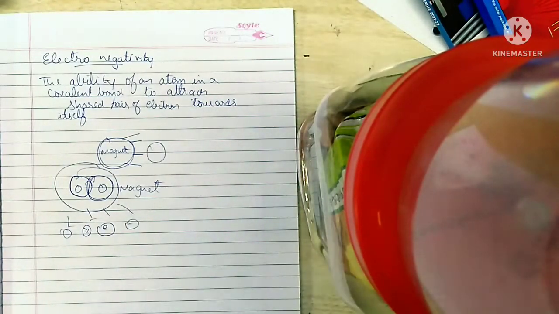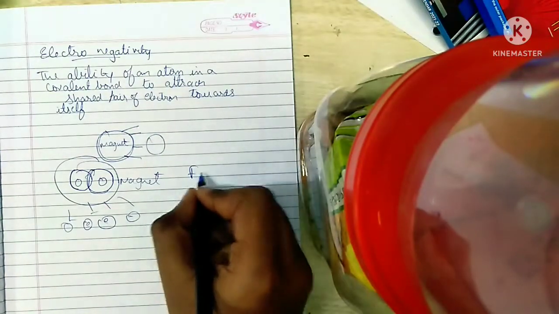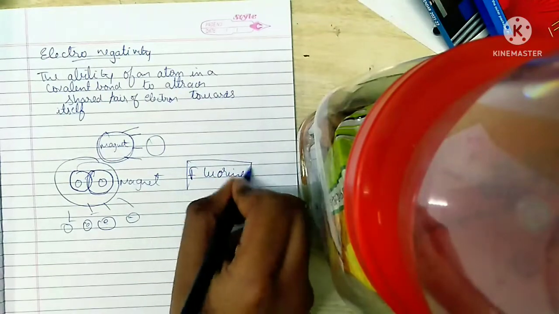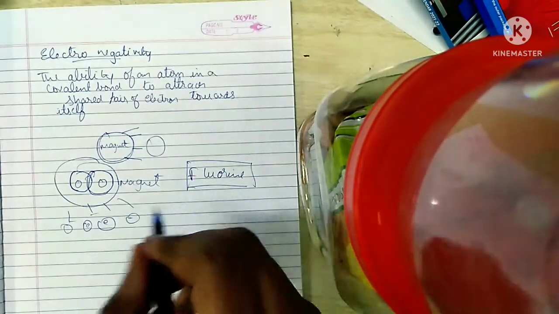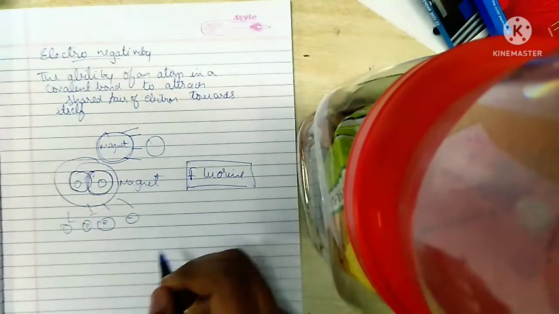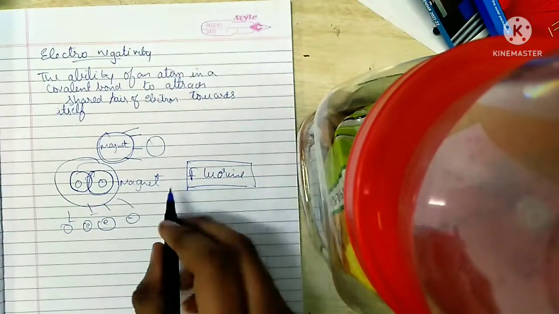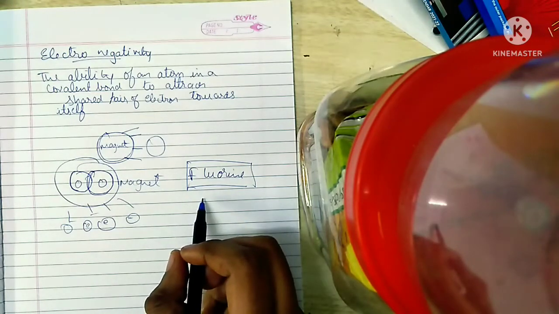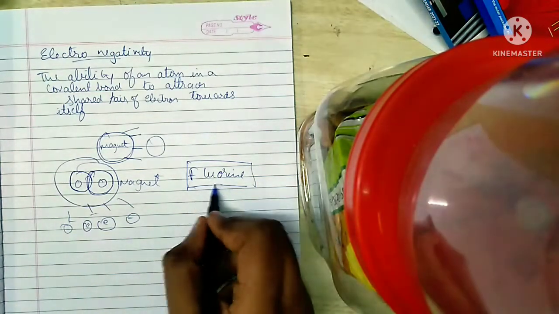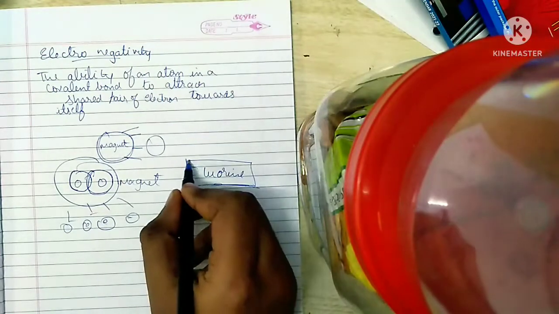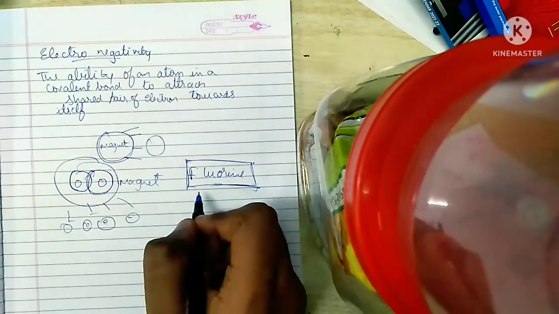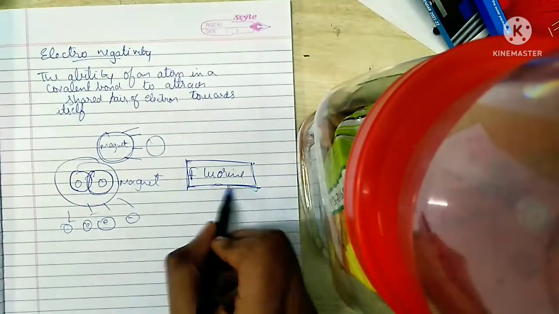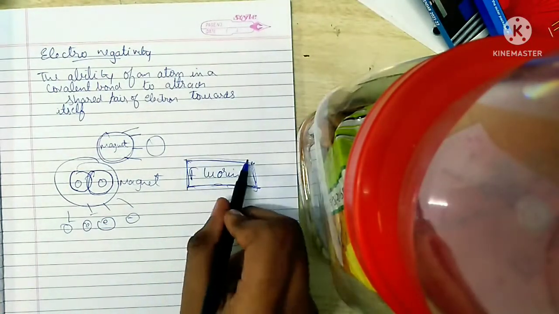Which has the most electronegativity? Fluorine. Don't forget this, it is asked most of the time in NCERT. Fluorine is the most electronegative element in the periodic table because it has a large shell and its electronic configuration is more in fluorine. So that's why it is more electronegative.